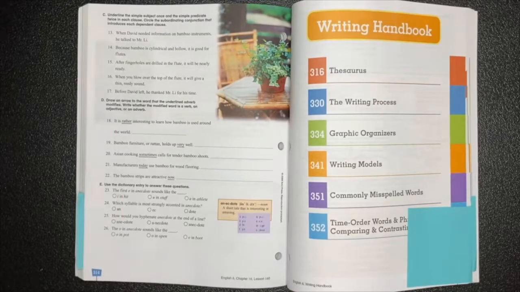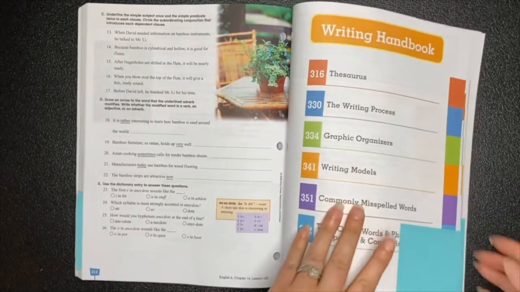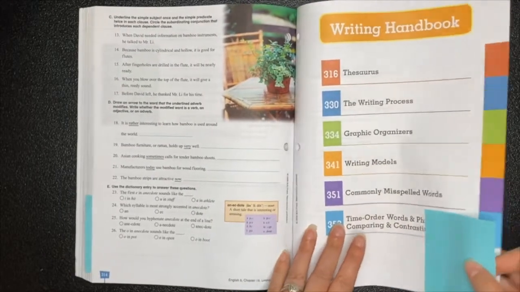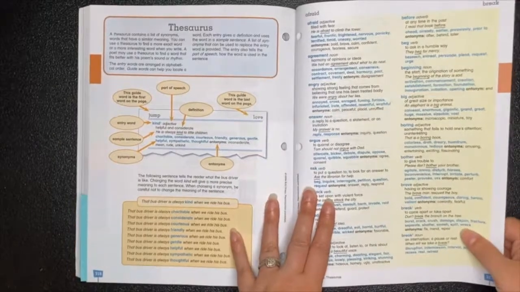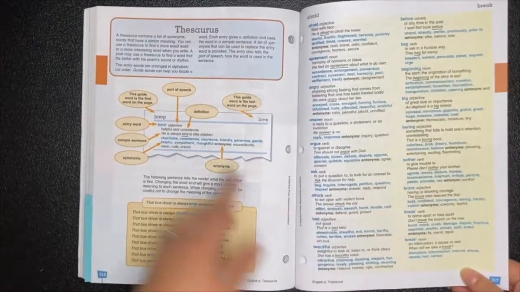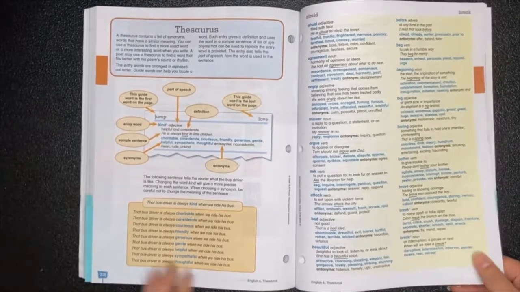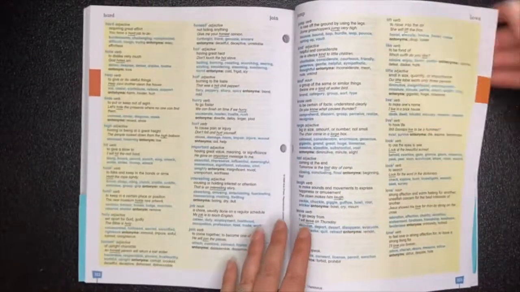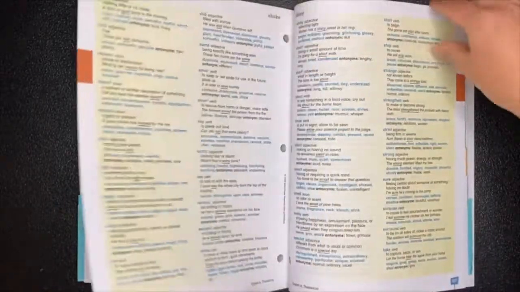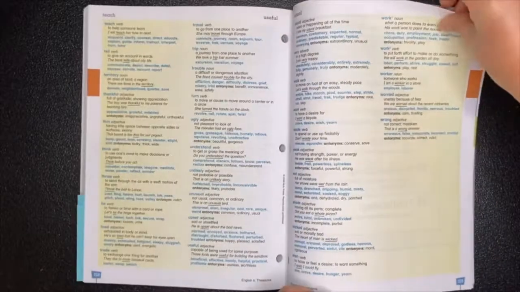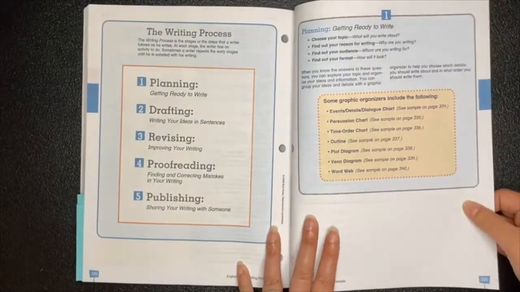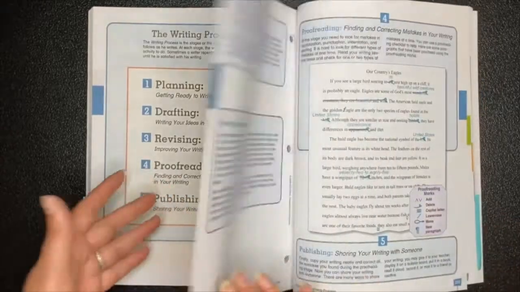Toward the back of your students' work text, they will find their writing handbook and grammar handbook. And they are color-coded for them to be able to find the information that they need. The first thing they would find would be the thesaurus. And it tells them exactly what it is, as well as the different parts of it. And then it's in alphabetical order. Next, they would find the writing process, and this just explains each step of the writing process.